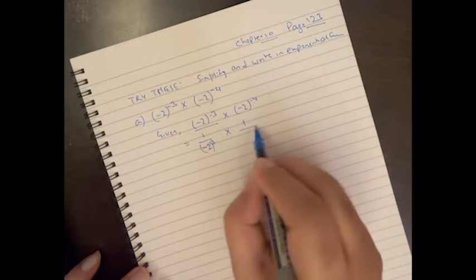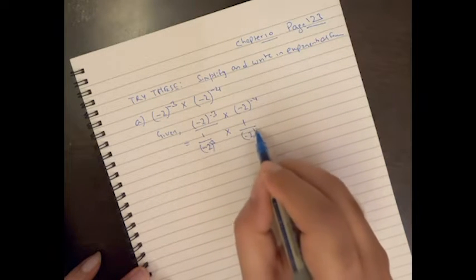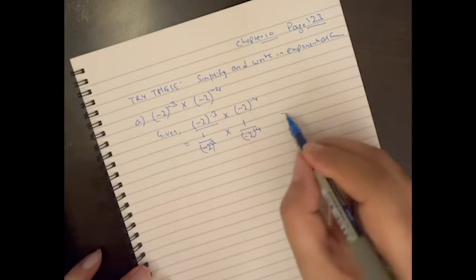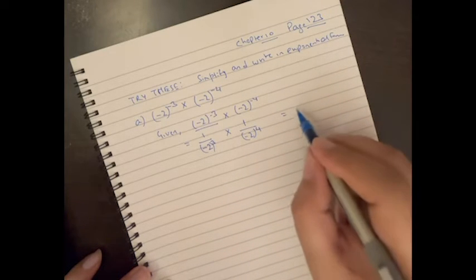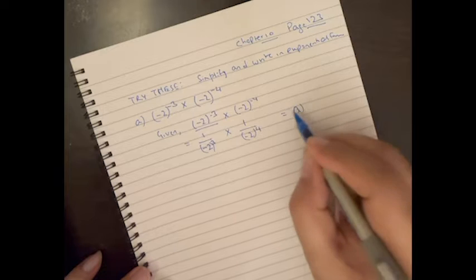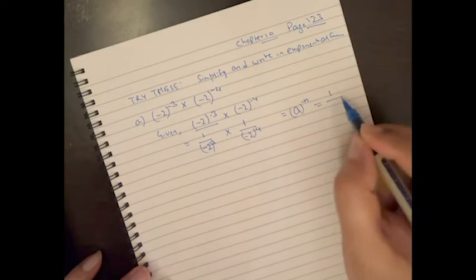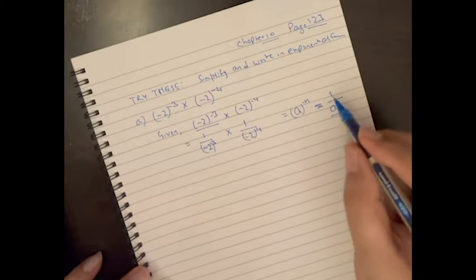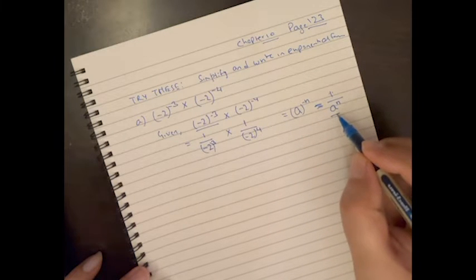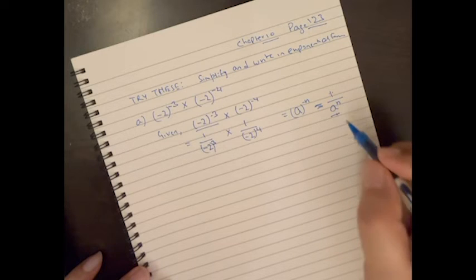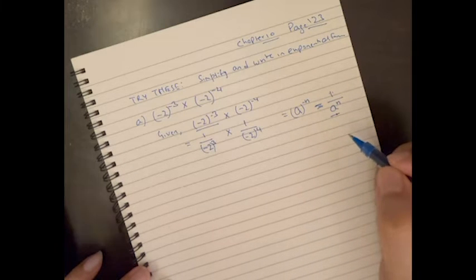Likewise over here, 1 by minus 2 raised to the power of positive 4. And this is coming from a formula or law: when you have an integer with a negative exponent, we can always write it as 1 by a raised to the power of the positive exponent.